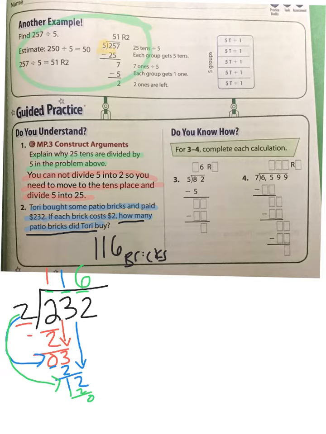We want to find out how many times 5, I'm going to highlight this so you can see it, goes into 8. And 5 goes into 8 only one time. Then we're going to multiply 5 times 1, and 5 times 1 is 5. That's already written down for you. Next, we're going to subtract. So we need to subtract 8 minus 5, which is 3. And then we need to bring down our 2.